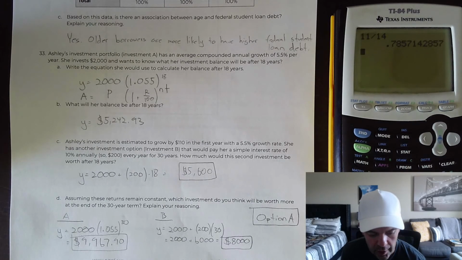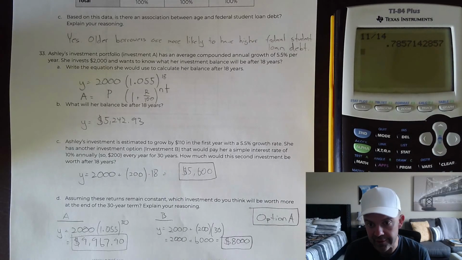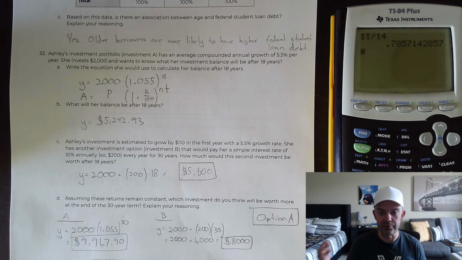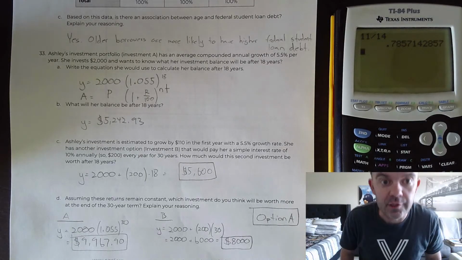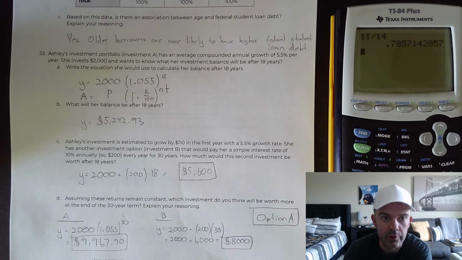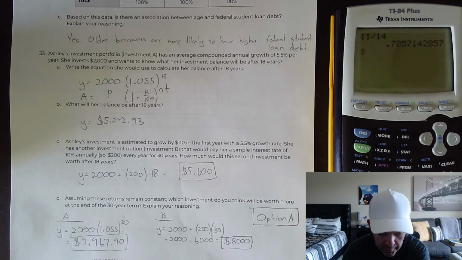So 33 is talking about someone who is thinking about how to invest their money, and they have 2 different investment options. As you get older, as you get into college age, adult age, you'll have different investment opportunities, or you might need to figure out where to save your money. So this is kind of what that process would look like. The first part of the problem is saying she's investing $2,000, and there's an average annual growth of 5.5% per year.